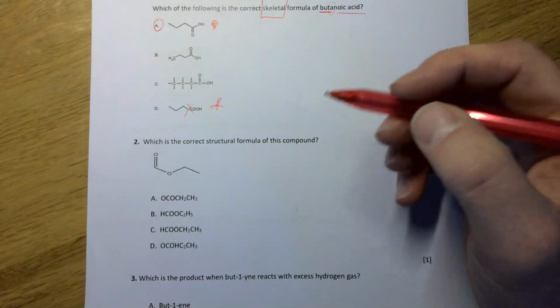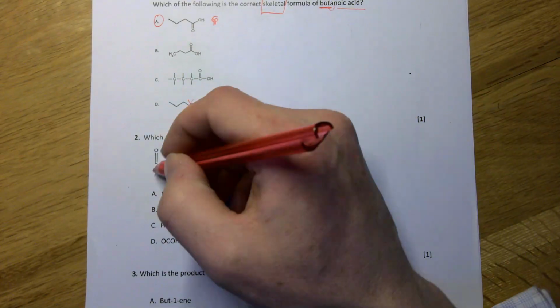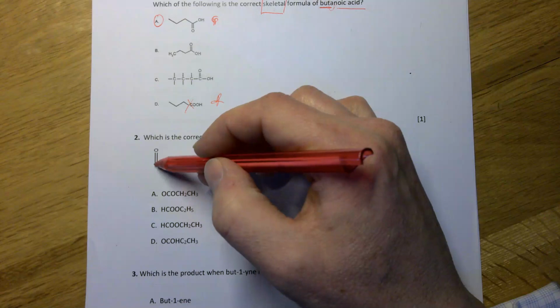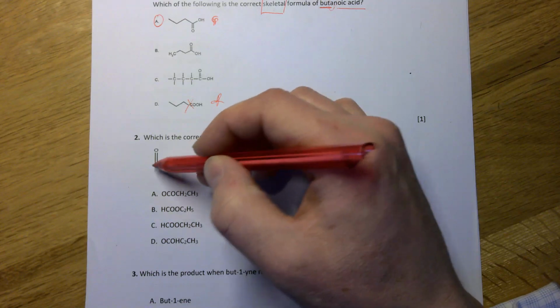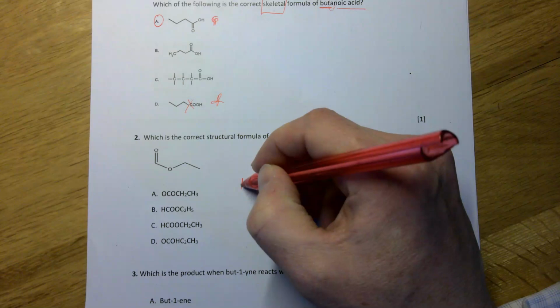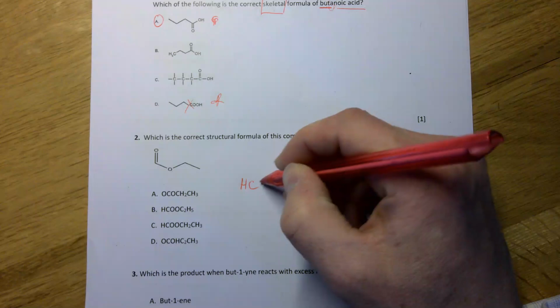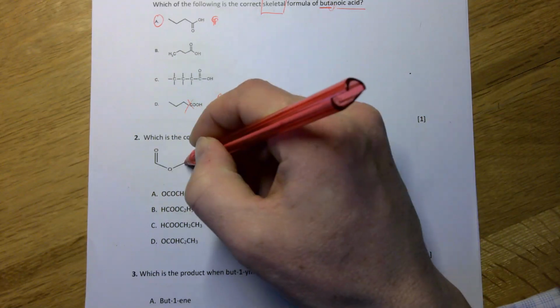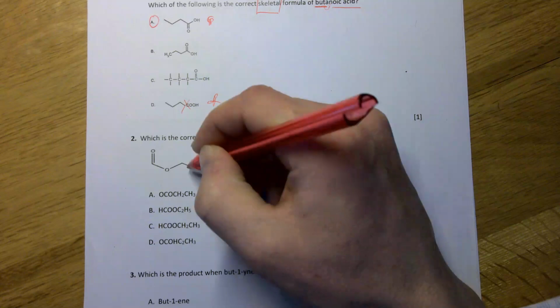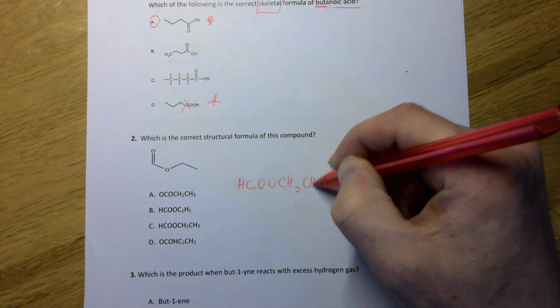The second one, what's the structural formula for this compound? Well, this is again a skeletal formula. There would be an H here that's not drawn because it's on a carbon, so it's H, then C for that carbon, and the O and the O, and then the CH2, and then the CH3 at the end. So that one is C.